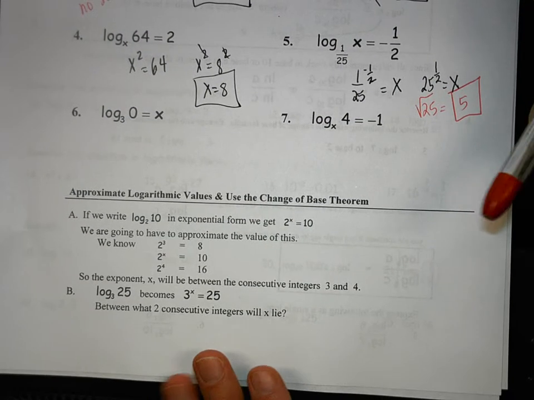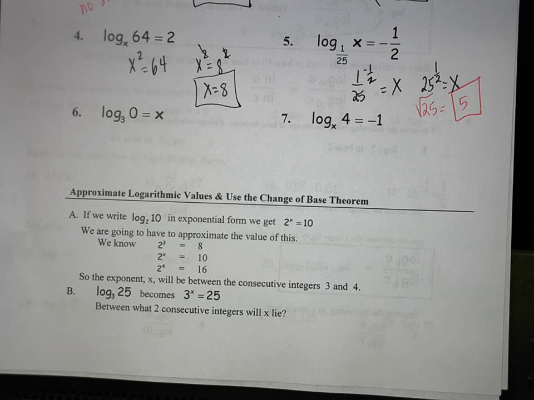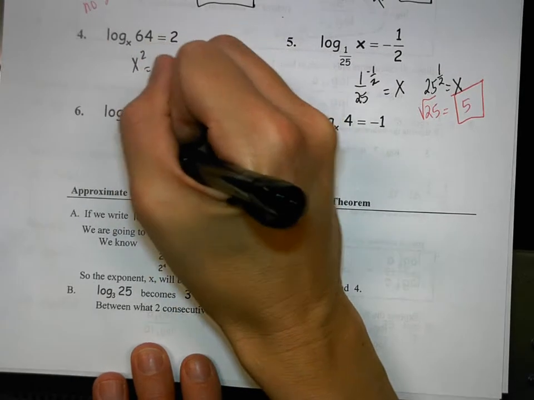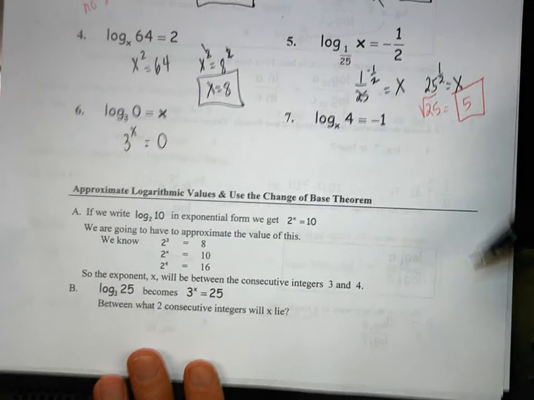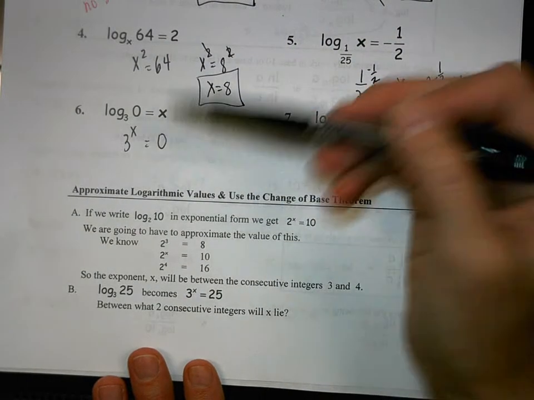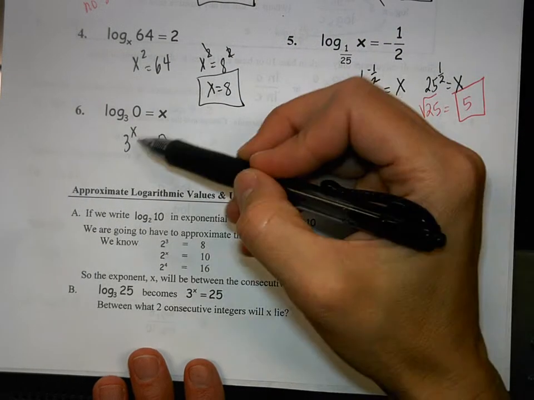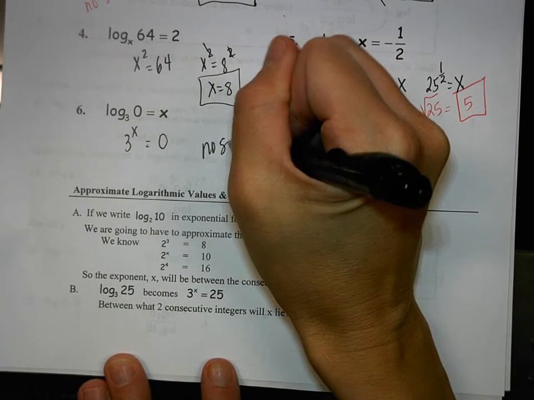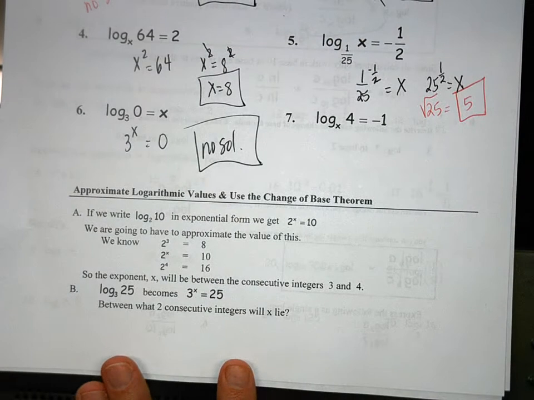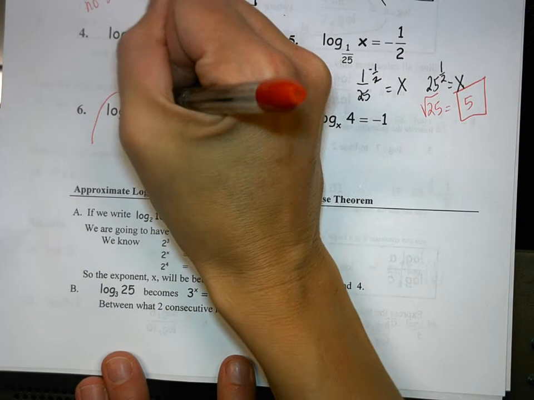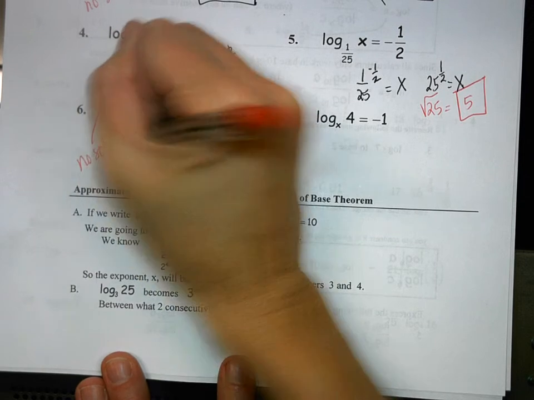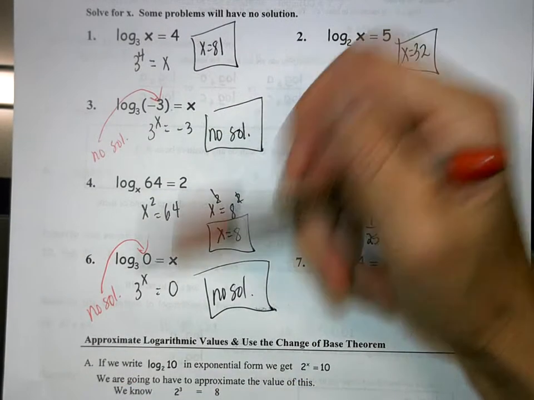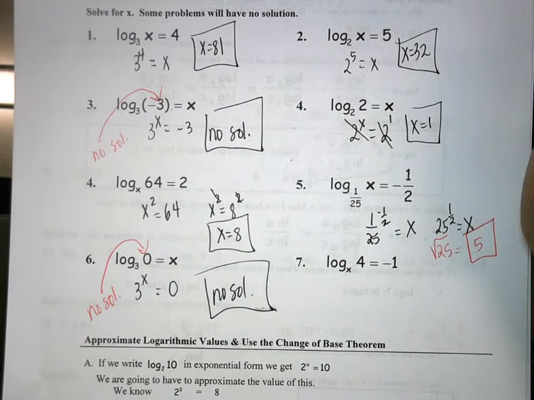Okay, number 6, what am I going to do? 3 to the x equals 0. Is there any value that I could put in for x that will give me an answer of 0? No, because if I put in 0, I'm going to get 1. So guess what this one is? And guess what? Anytime you have 0 in that spot, no solution. So if you have a 0 here, or if you have a negative in the spot, either time you have these, the answer will be no solution. And if you set it up, hopefully you'll see the equation and know that it's no solution.